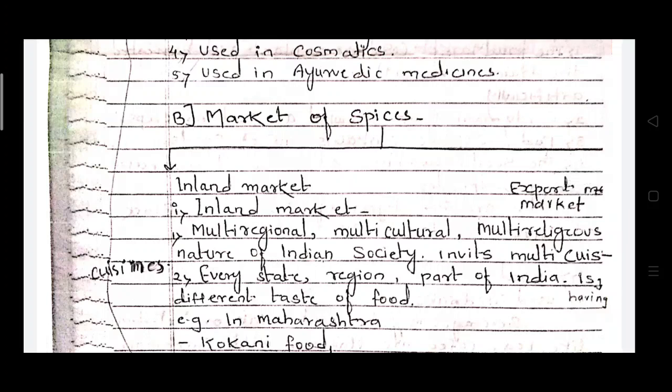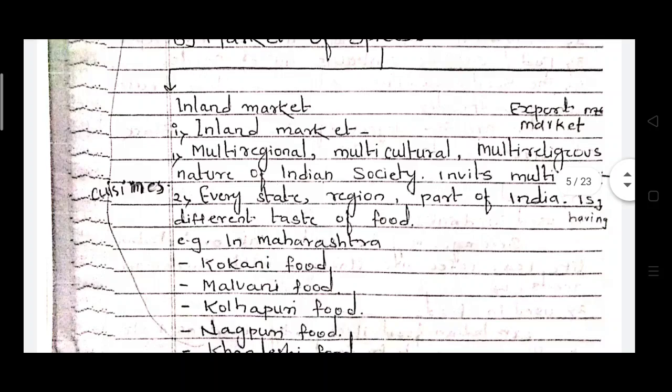Also, every state's region or part of India has a different taste of food. As you know, different parts of our country are famous for different dishes, and each has its specialty with this region. So due to this, there are very good chances for exporting or for inland markets.